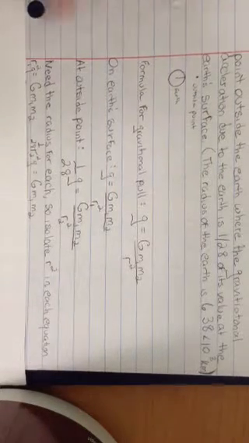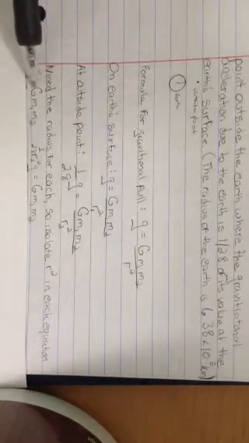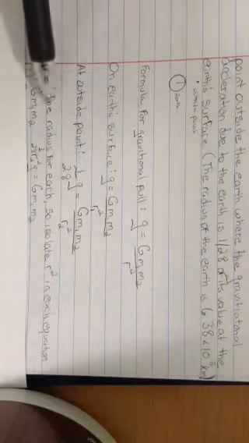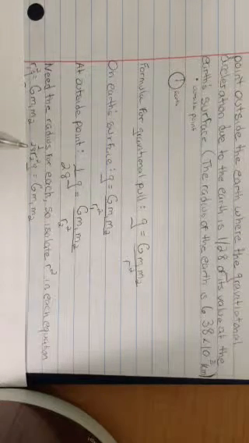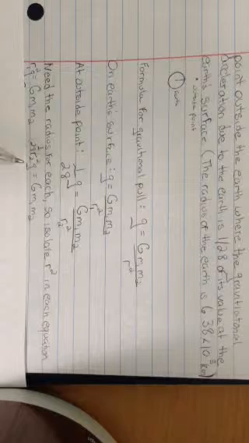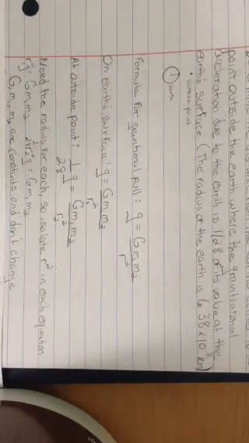So you can isolate r squared on each expression. And you get r1 squared g, just by rewriting it, equals big G, the constant, m1, m2. And then for the second formula, for the point outside the Earth, you get 1/28 r2 squared times g equals big G times m1, m2. Now, the G, the m1, and the m2 are all constants in this problem, and they don't change.